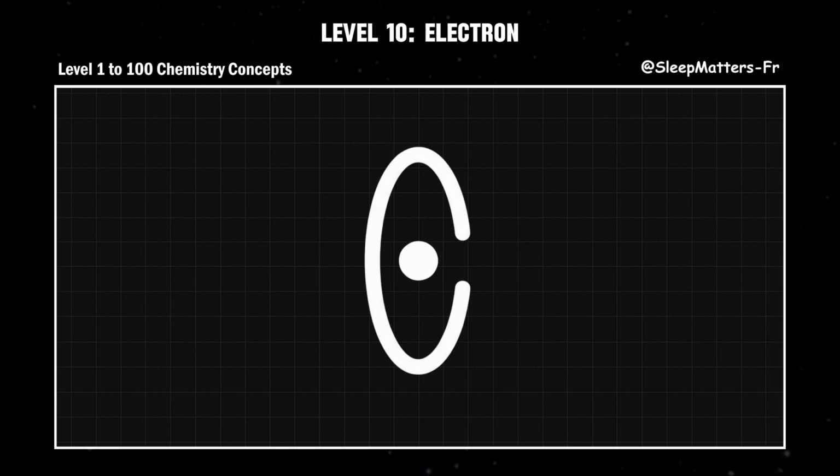But here is the hidden truth. The electron is also connection. It is what allows atoms to share. It is what creates bonds. It is what makes a molecule. Without electrons, atoms would be alone.